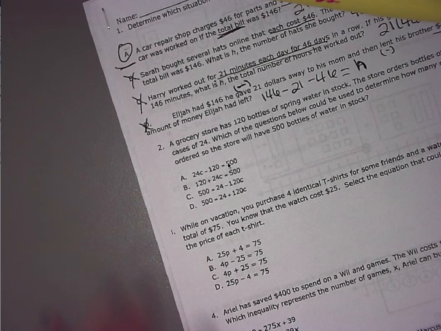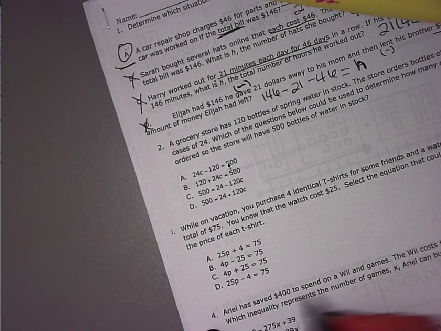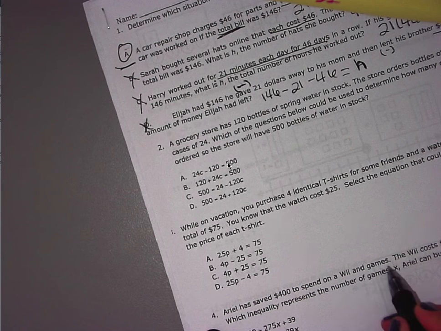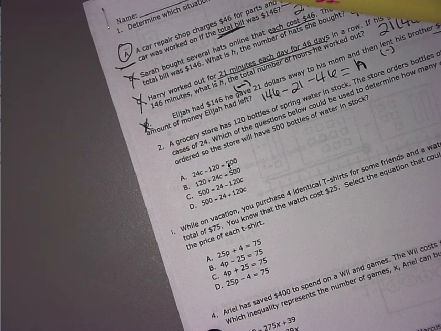All right, so number 4, we have inequalities. So Ariel has saved $400 to spend on Wii games. The Wii costs $275 and the game costs $39 each. So I know this is my X. So $275 plus, because he has to buy the Wii, and then he has to go ahead and buy a game or more than that, so plus 39x.